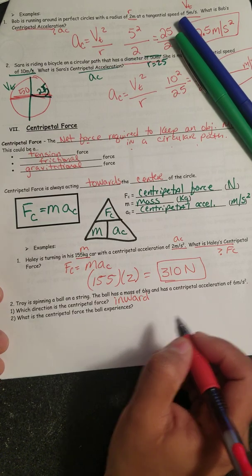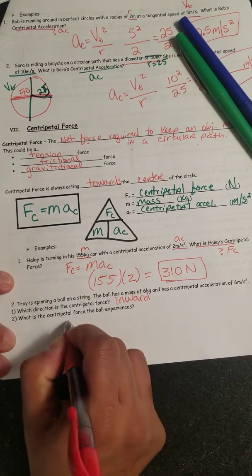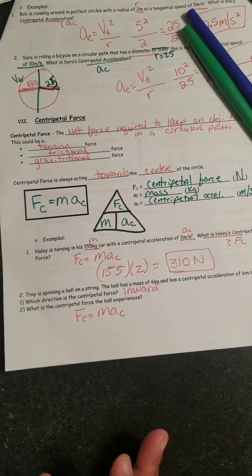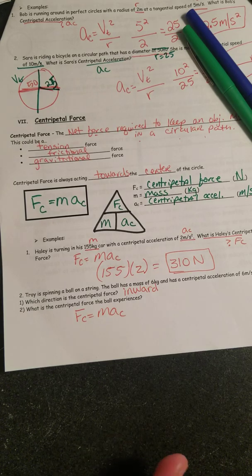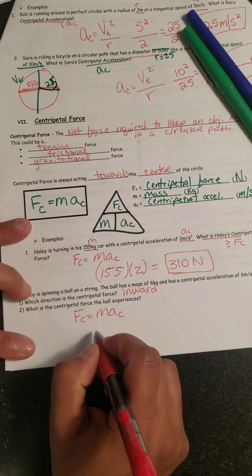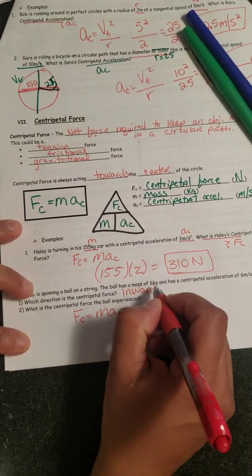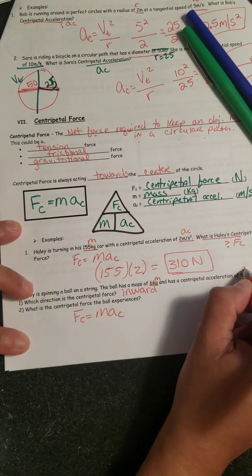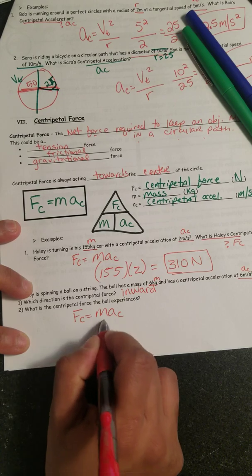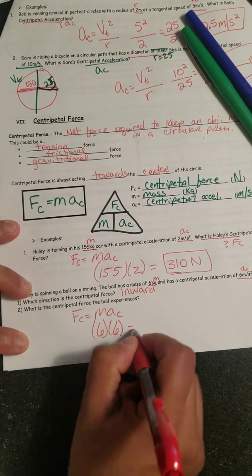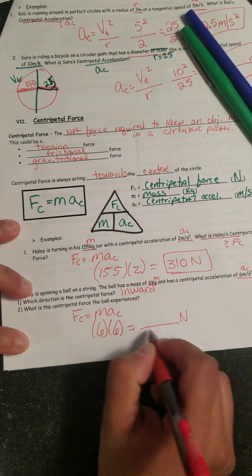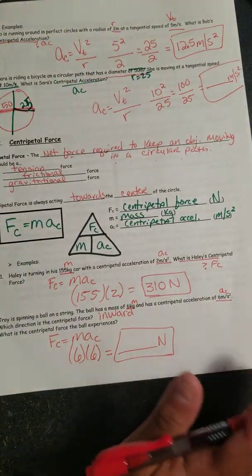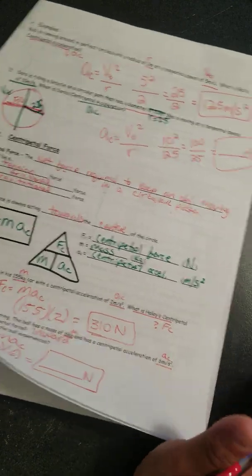All right, and what is the centripetal force on this ball? Well, F sub c equals m a sub c. Not having to rearrange it, we can leave it as is. So the m is the mass, which is 6. And the acceleration is also 6, so 6 times 6 equals blank newtons. Okay, not too bad. That's an easy equation. Plus, we kind of already did that last unit.